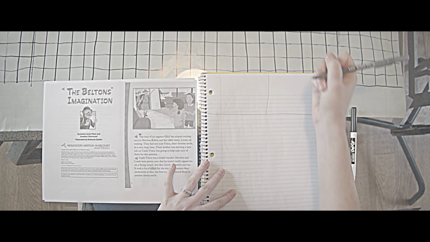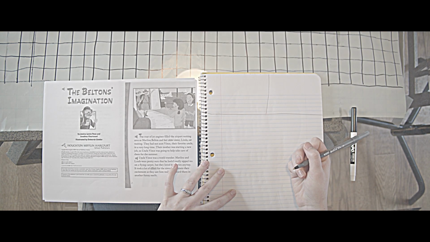Now we're going to look at the second story in the packet for this week. It's called The Belton's Imagination. As we go through this story, we are going to make a plot diagram. You are used to doing these in reading.